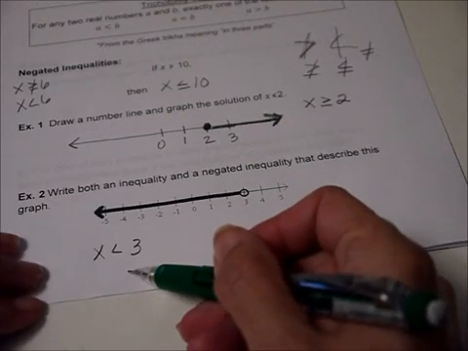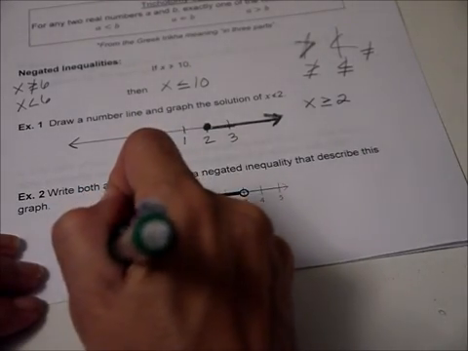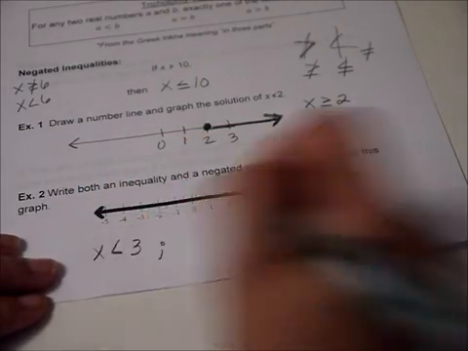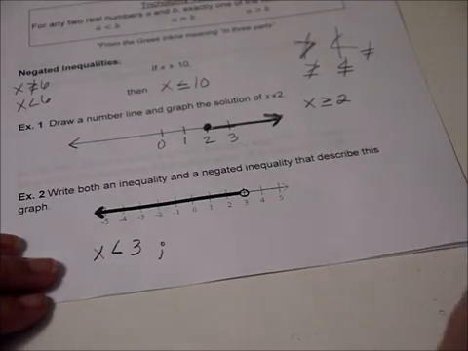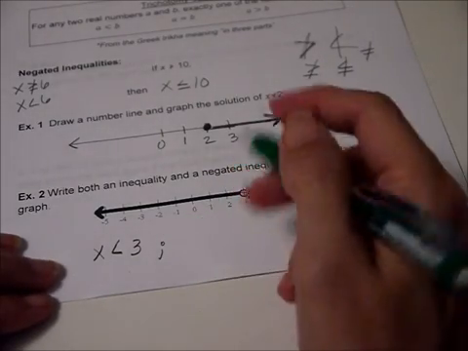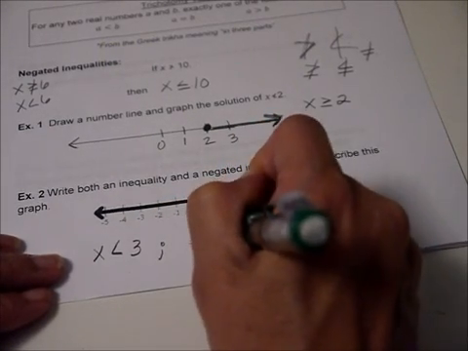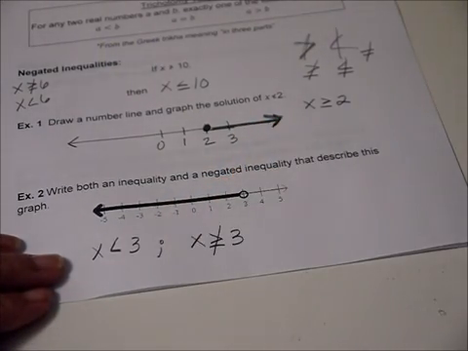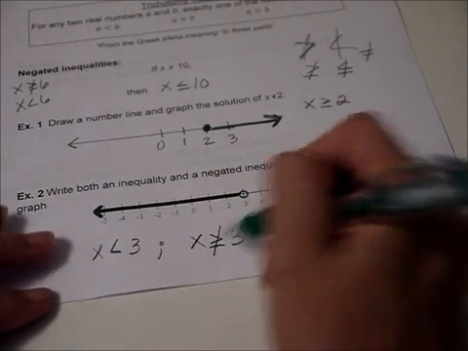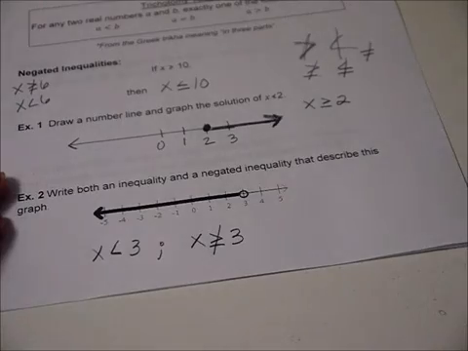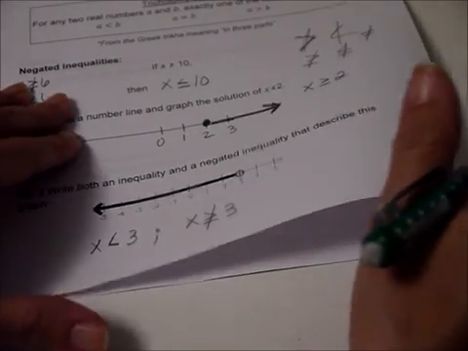So here's one of our statements. X is less than 3. So how do we say that using one of these signs? If it's less than 3, that means it cannot be greater than or equal to 3. And these are equivalent statements, is what we want to say about that.